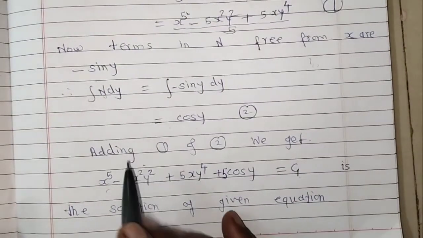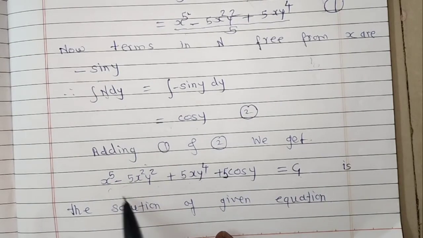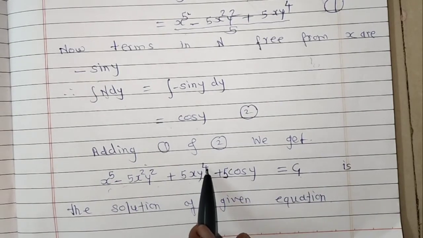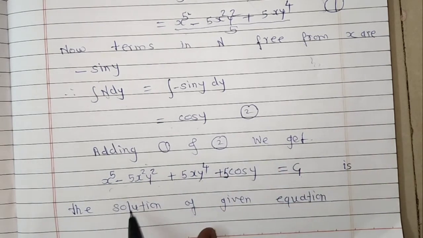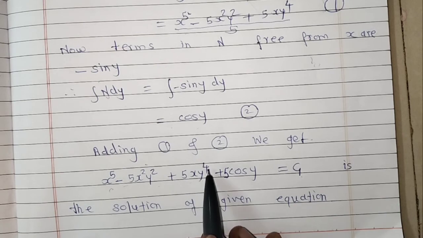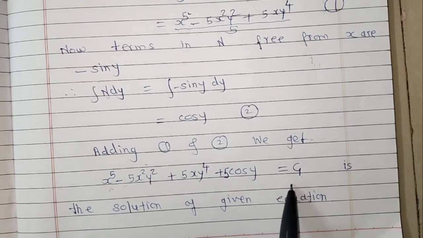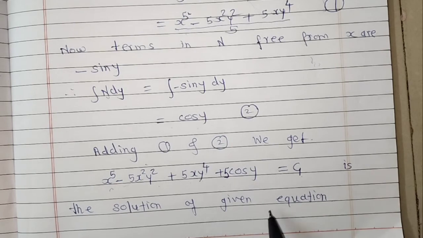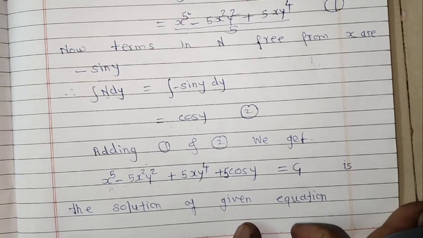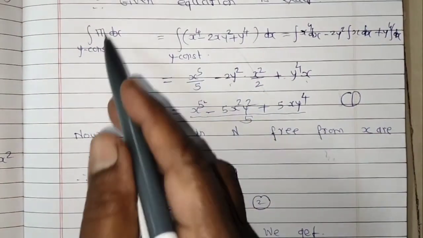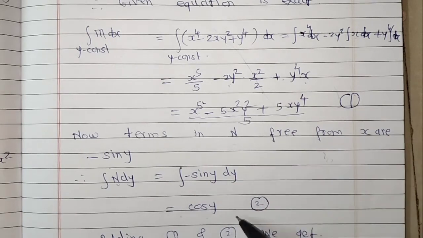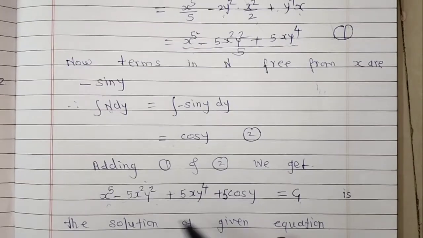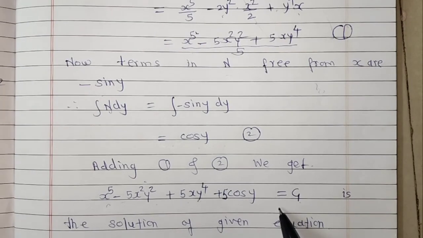Adding 1 and 2 we get (x^5 - 5x^2y^2 + 5xy^4)/5 + cos y = c. After simplifying we get x^5 - 5x^2y^2 + 5xy^4 + 5 cos y = 5c, that is c1. This is the solution of the given equation. That means we integrate M dx treating y as constant, then integrate those terms in N which are free from x, add these two solutions, and after simplifying we get the final solution of the given equation.